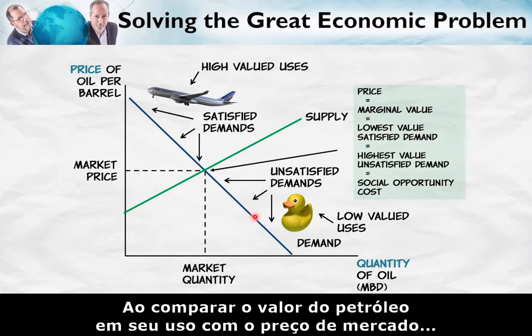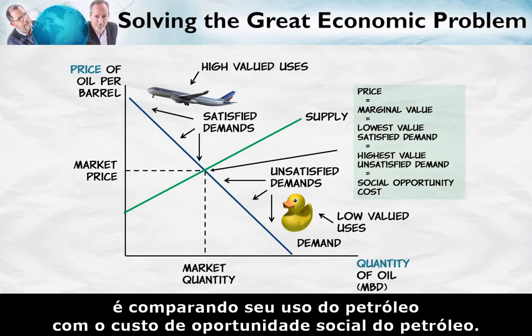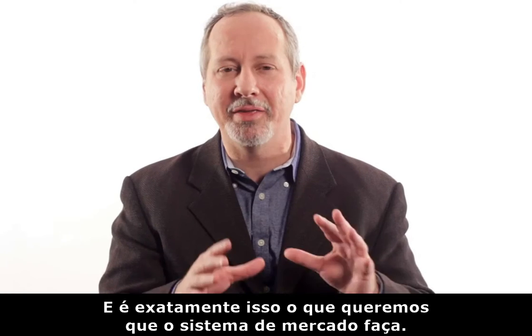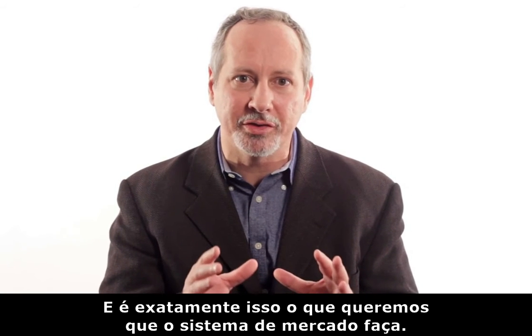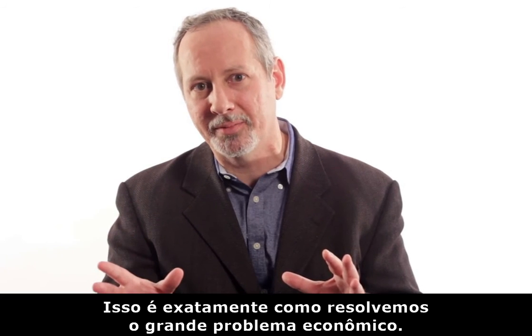In comparing the value of oil in their use to the market price, once again, what they're really doing, unbeknownst to them, is comparing their use of oil with the social opportunity cost of oil. And that's exactly what we want the market system to do. That's exactly how we solve the great economic problem.